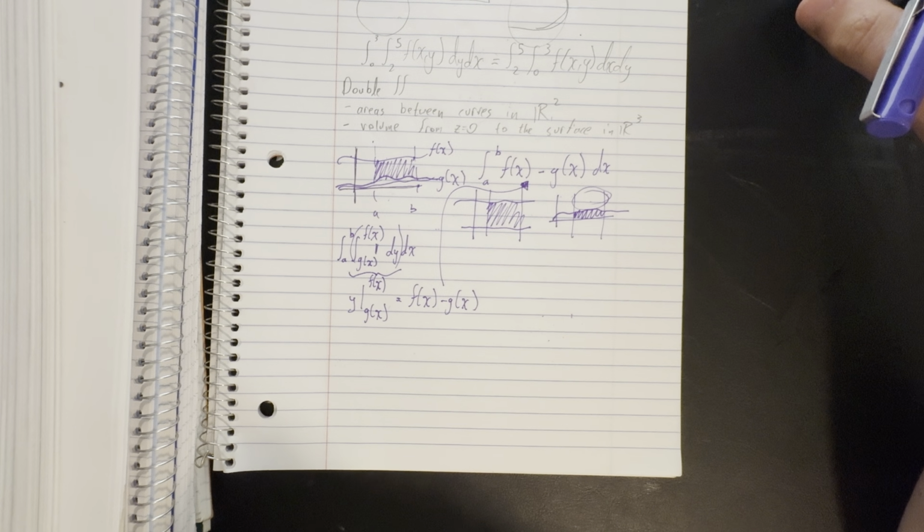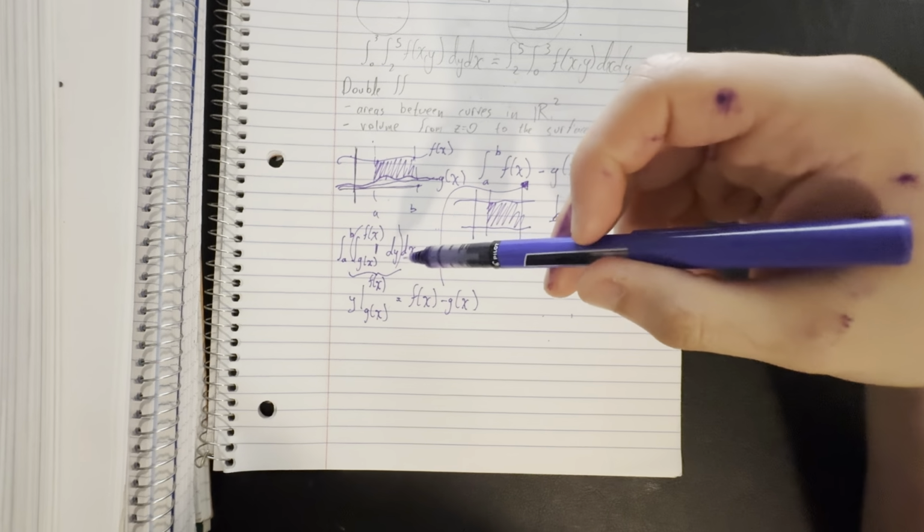And yeah, it's the same thing. Okay, so that's how you get areas between curves with double integrals. Another thing you want, oh yeah, maybe you could even observe it here.